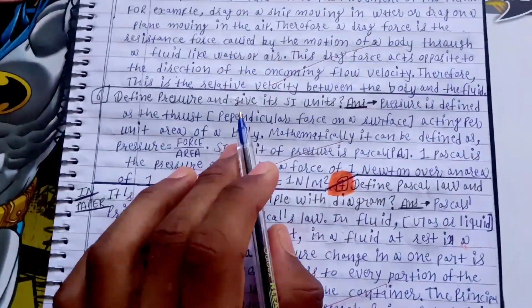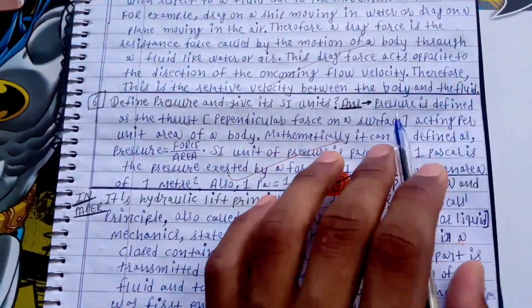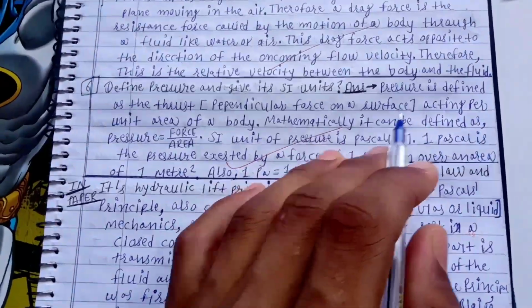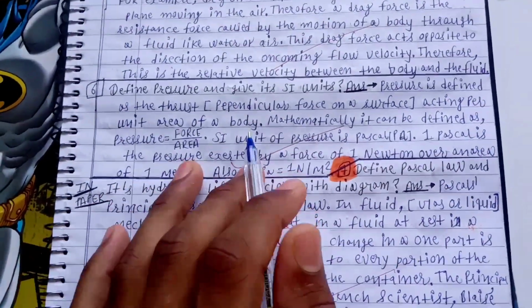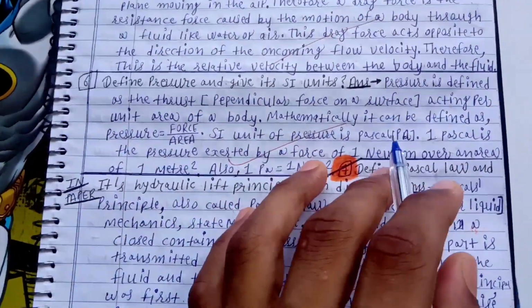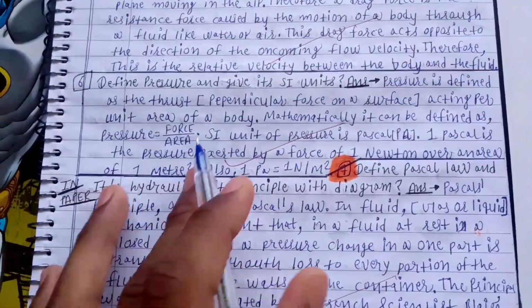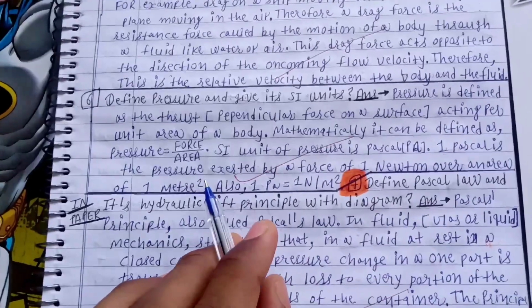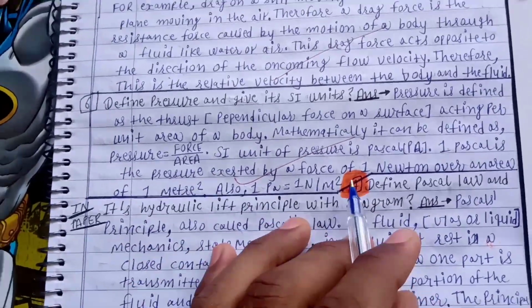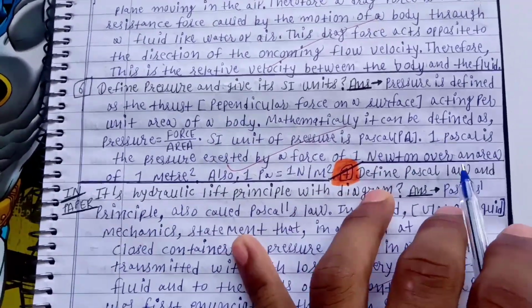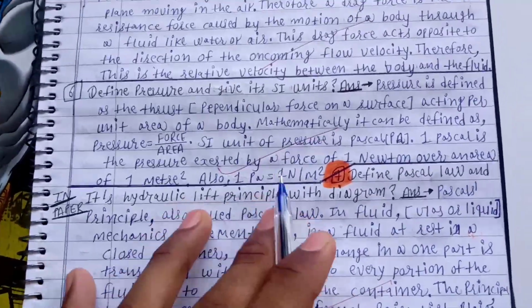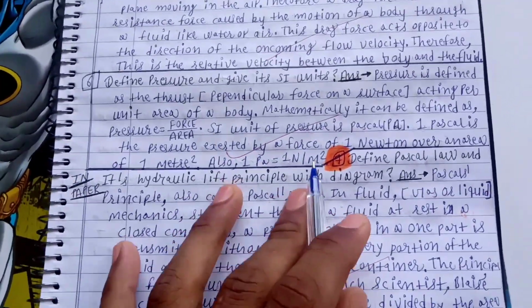Define pressure and give its SI unit. Pressure is defined as the thrust, the perpendicular force on a surface, acting per unit area of a body. Mathematically, it can be defined as pressure equal force upon area. SI unit of pressure is Pascal. 1 Pascal is the pressure exerted by a force of 1 Newton over an area of 1 meter square. Also, 1 Pascal equal 1 Newton upon meter square.